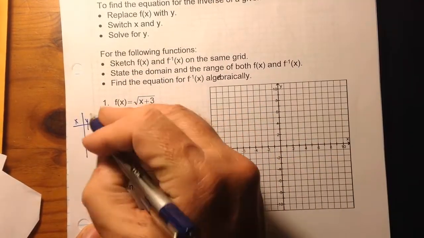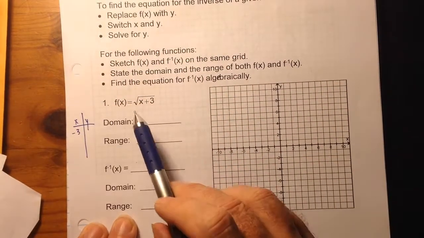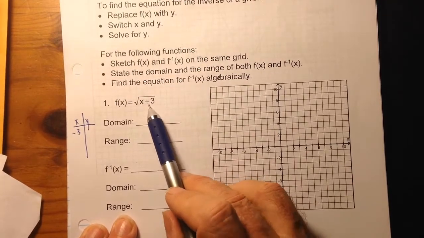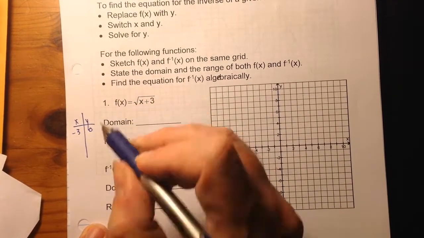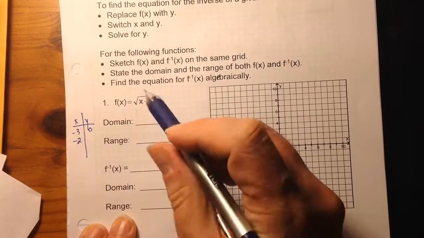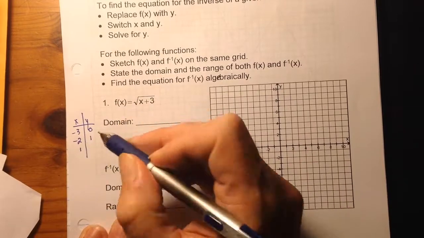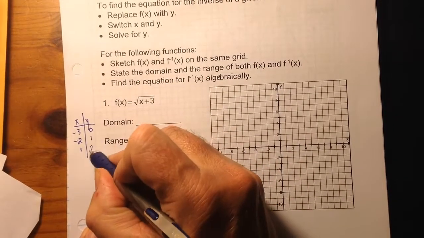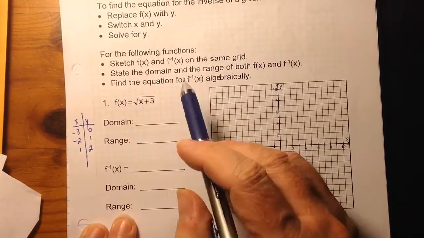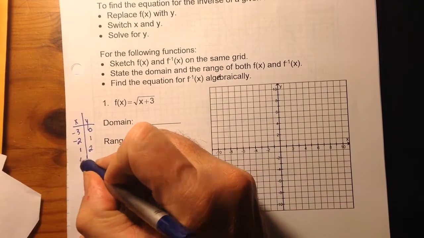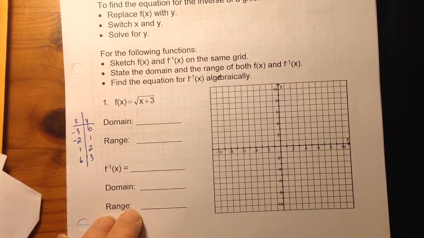I know that the smallest number I can put here is -3. If I put in -3 for x, I'm going to have 0. If I put in -2, I'm going to have the square root of 1, which is 1. If I put in a positive 1, plus 3 is 4, I get 2. And if I put in 6, plus 3 is 9, square root of 9 is 3.